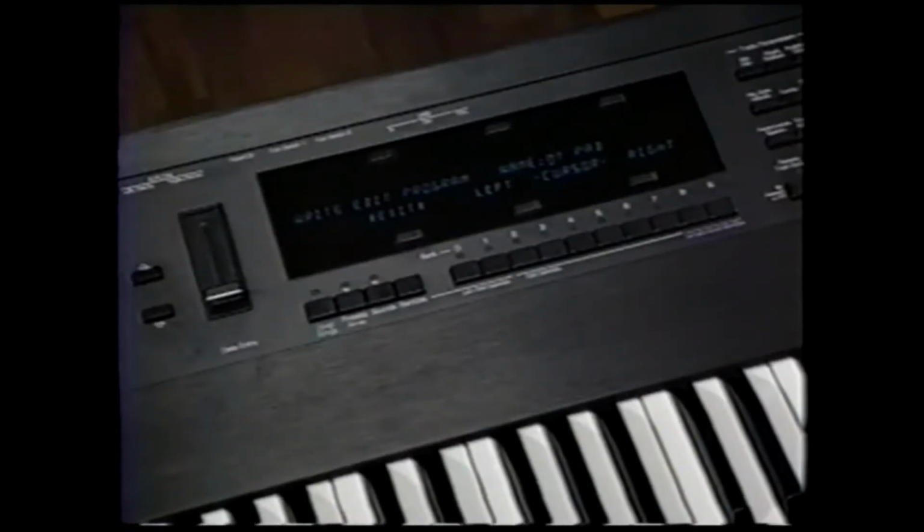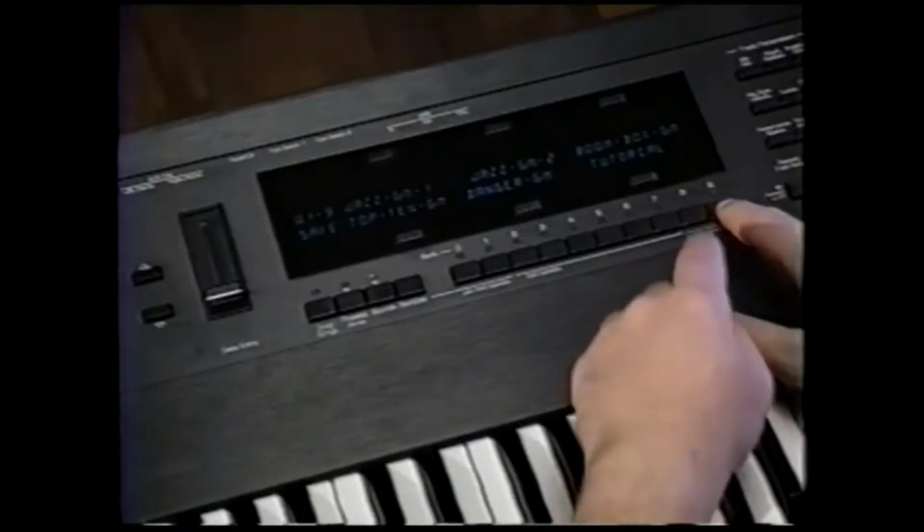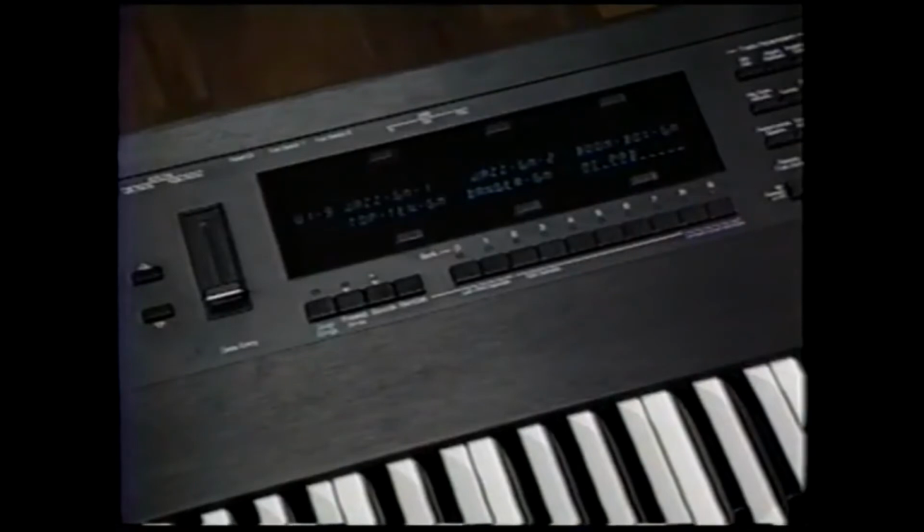Using the bank set and bank buttons, find a location to write the new program. While holding down the Sounds button or one of the bank buttons, press the soft button nearest the location you want to write the program to. The My Pad sound will be written into this location, replacing whatever sound is currently located there.